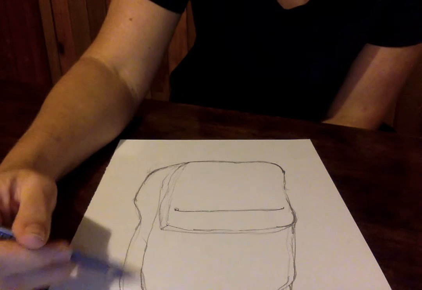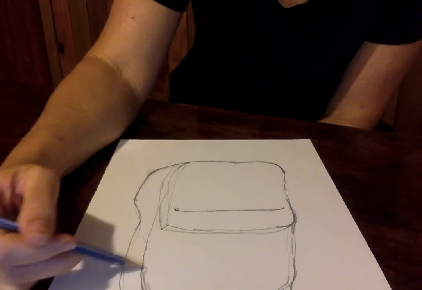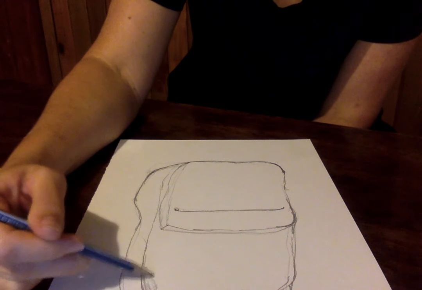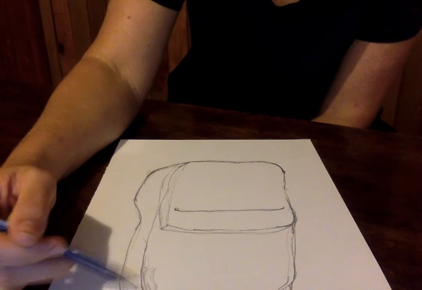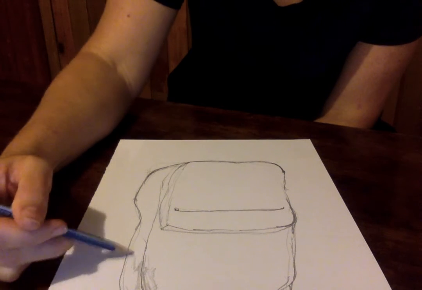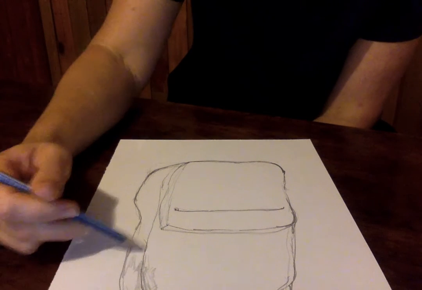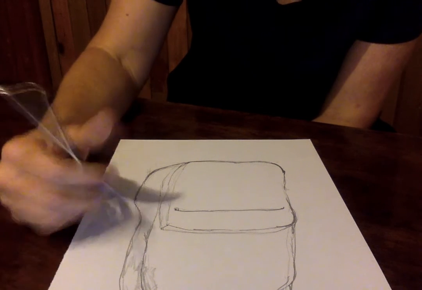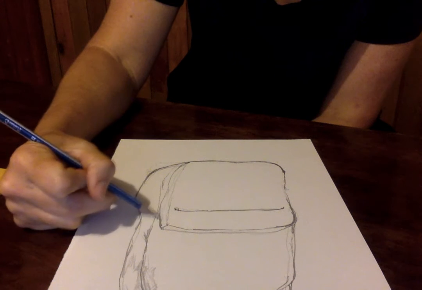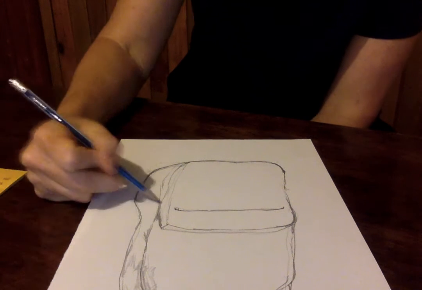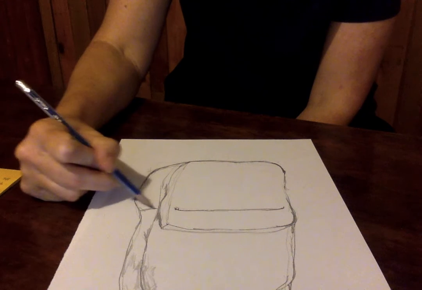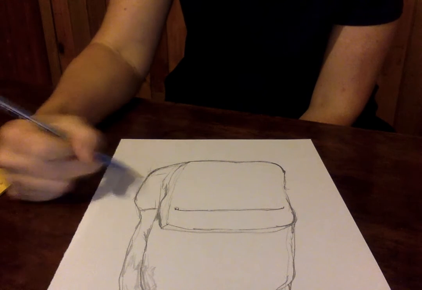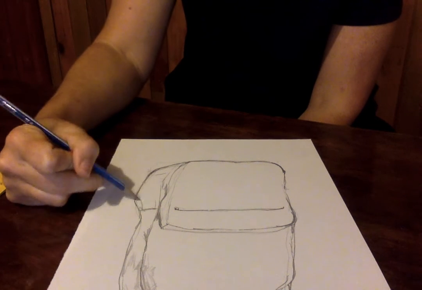And just like with my line variation, I'm not going to make the whole thing the same kind of gray, but I'm going to think about highlights and shadows, and I'm going to try and include a wide range of dark and light values in my drawing. Here's a little, maybe there's a little bag over here to put a water bottle in or something.